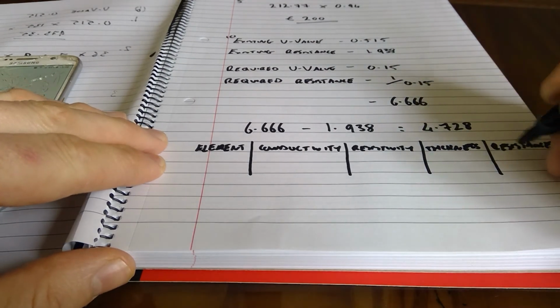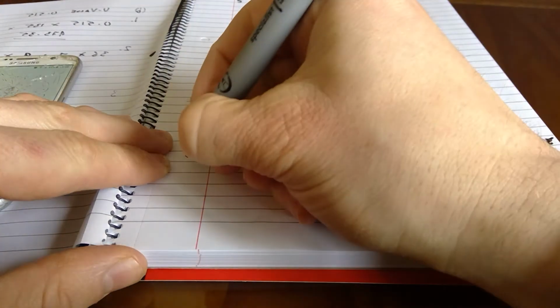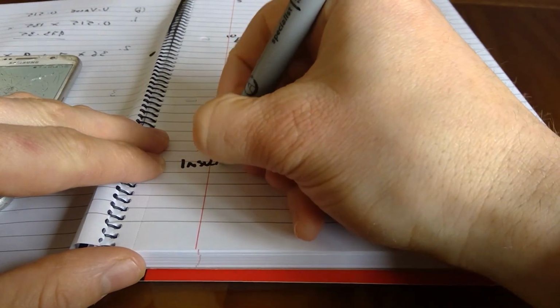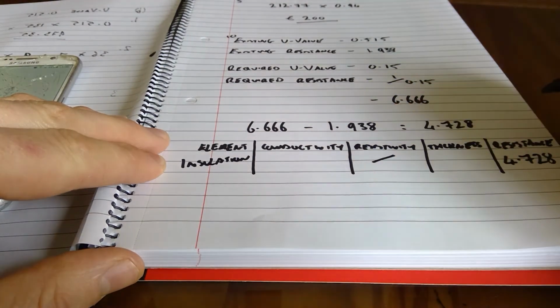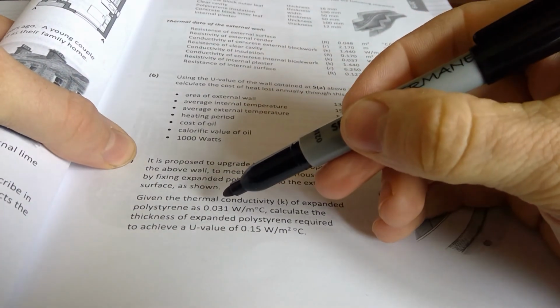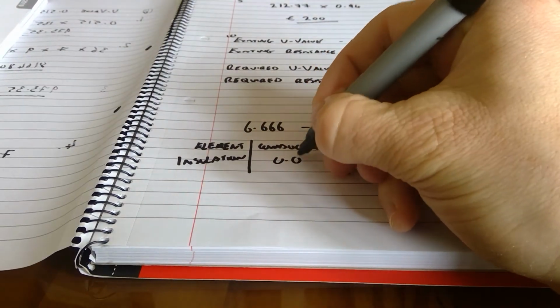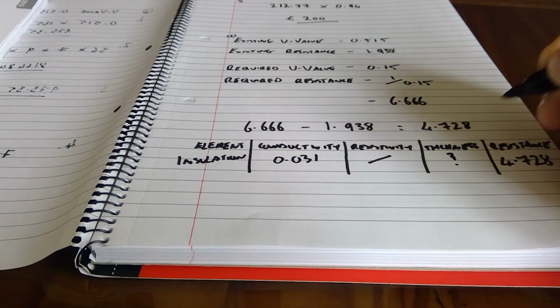The resistance we want the insulation to have is 4.728. I'll just fill in insulation here. The resistivity is not given to us, we don't need it. The conductivity of the insulation that is being used is 0.031. Okay, we need to find the thickness.